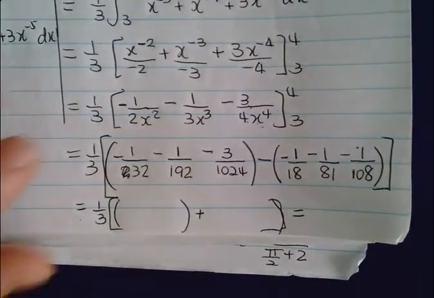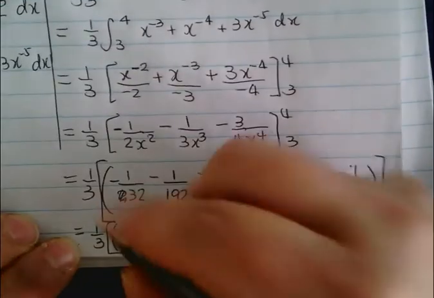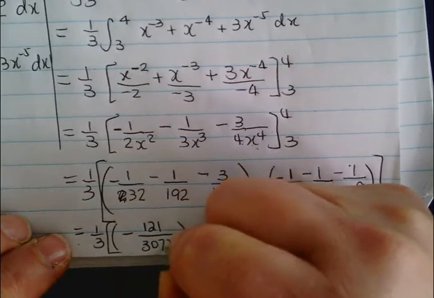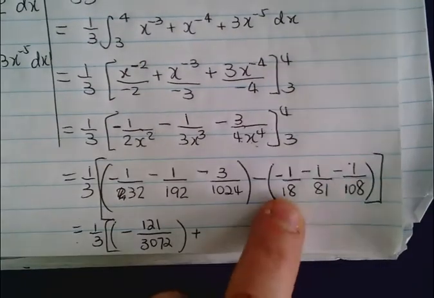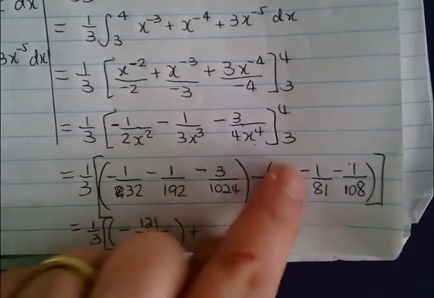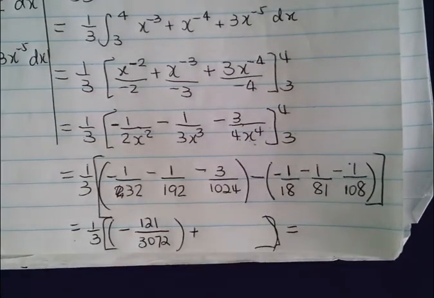First bracket is minus 121 over 3072. And the second bracket, you just add those 3 together. Can you see you're going to be all plus, plus, plus, because it's minus, minus, minus? Just add the 3. So 1/18 plus 1 over 81 plus 1 over 108. All plus.